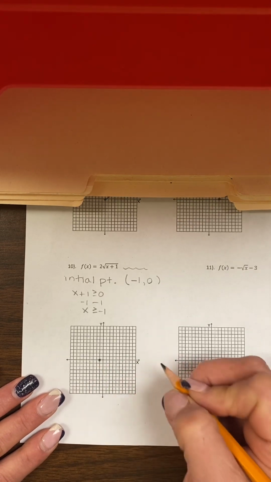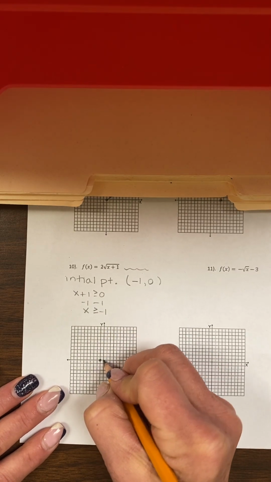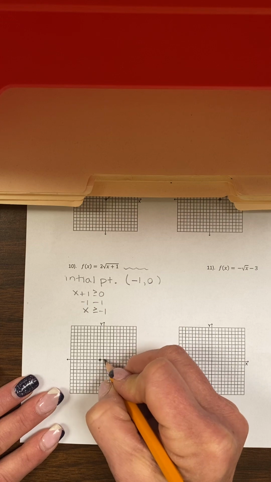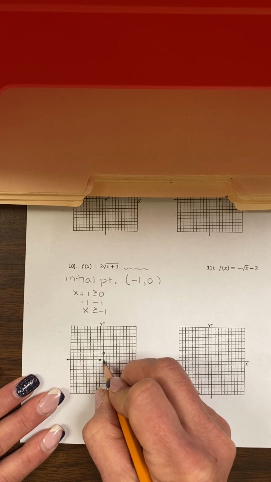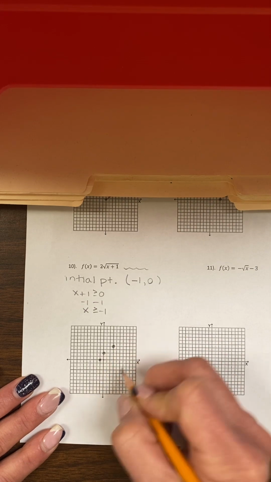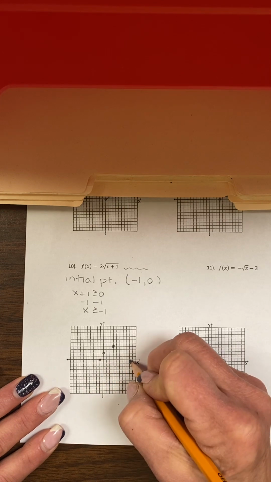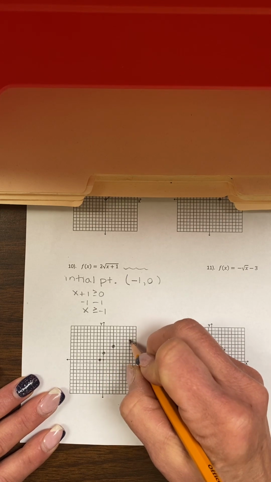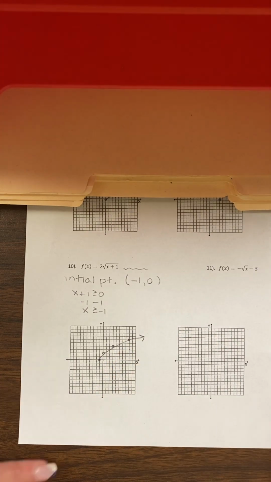Now remember, our shape is stretched by 2. So instead of going over 1 and up 1, it's going to stretch up by 2. Instead of going over 4 and up 2, we're going to go up 4. And instead of going over 9 and up 3, we're going to double it and go up 6. And there's your graph without having to use a chart.